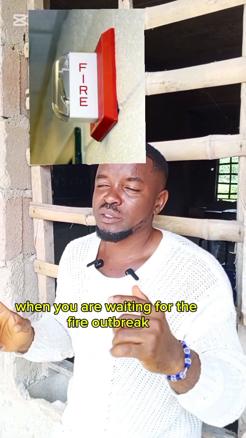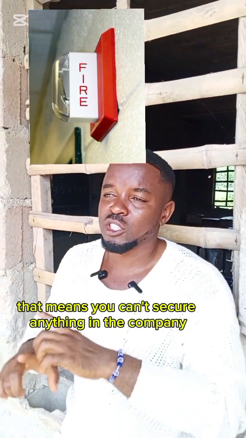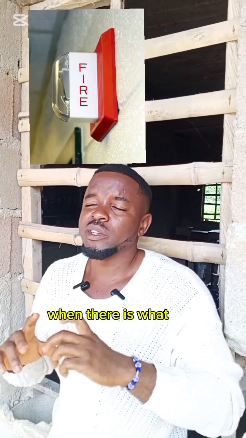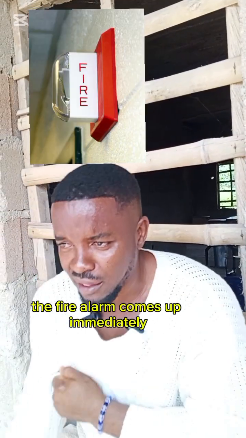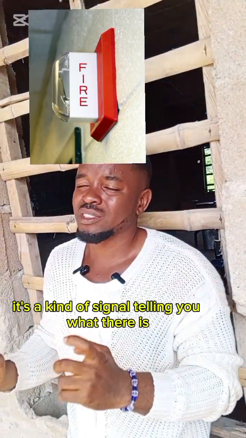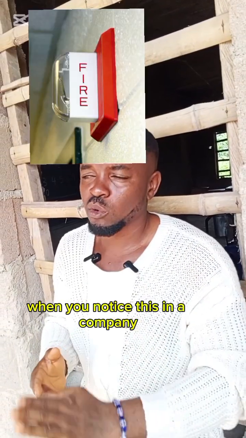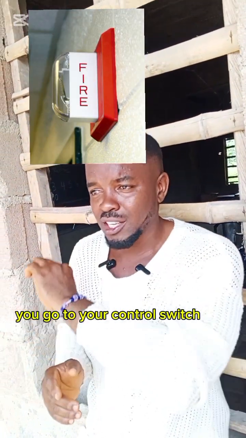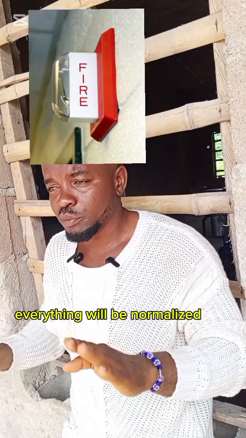You see it now? When you are waiting for the fire outbreak, or when there's a fire outbreak, that means you can't secure anything in the company. The basic function of this fire alarm that you're seeing here is that when there's an increase or change in temperature, the fire alarm comes up immediately. It's a signal telling you there is an increase or change in temperature. When you notice this in a company, you go to your control switch, then you switch it off immediately. Once you switch off the control switch, everything will be normalized.